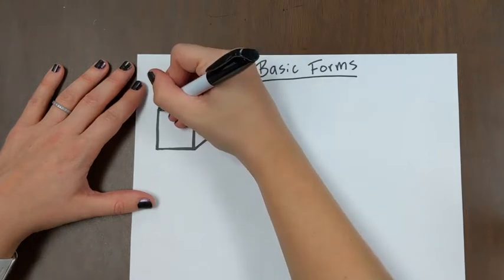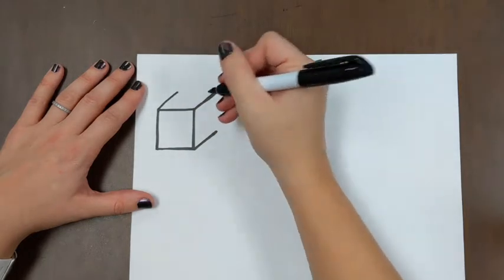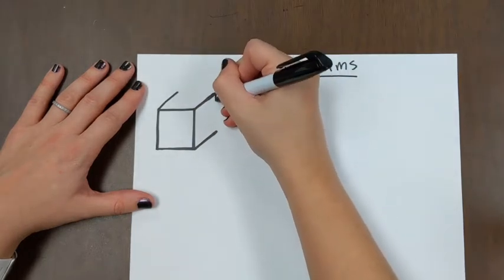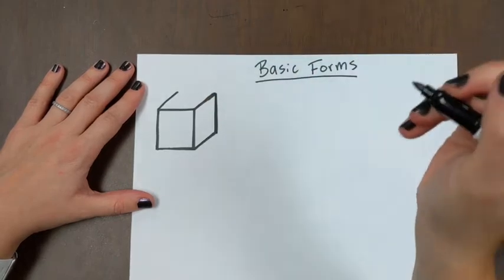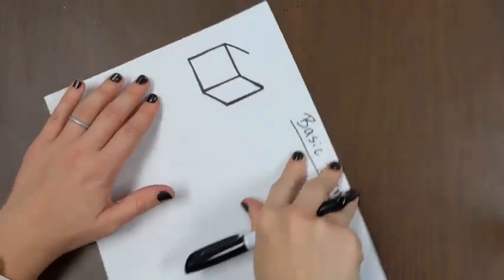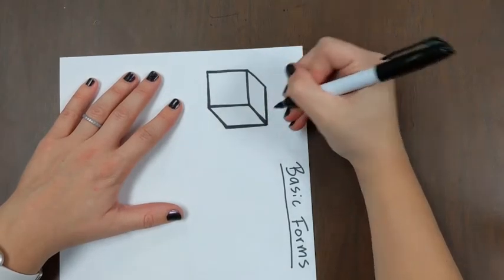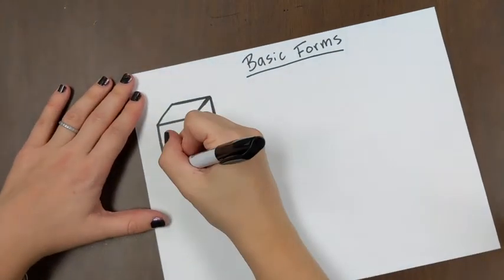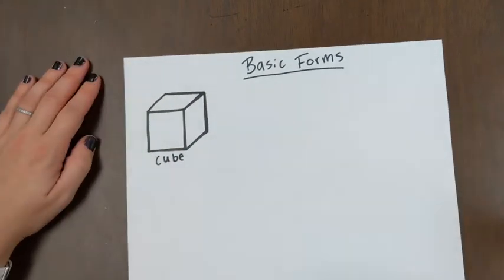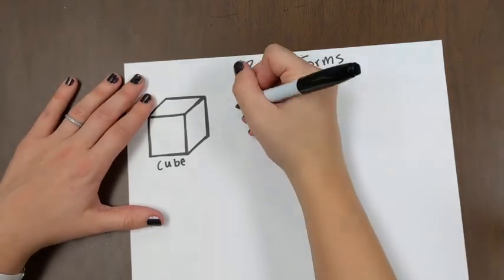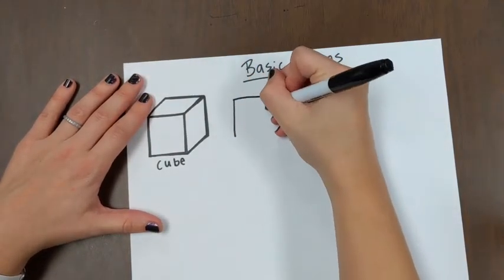Then in my third corner, I'm going to draw another diagonal line. So I have 3 diagonals. Then I'm going to add a new line in the back connecting those 2. And then I'm going to turn my paper and connect those 2. And ta-da! I've got a cube. It's not perfect because I don't have a ruler, but it will do. Cube! Yay!